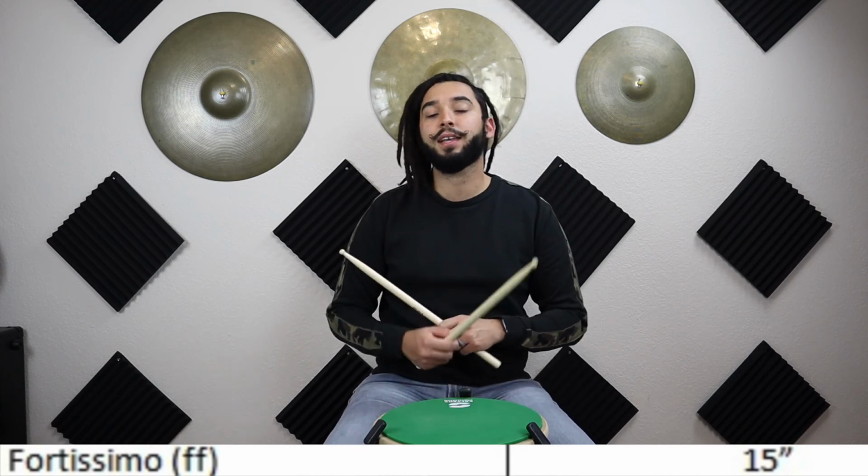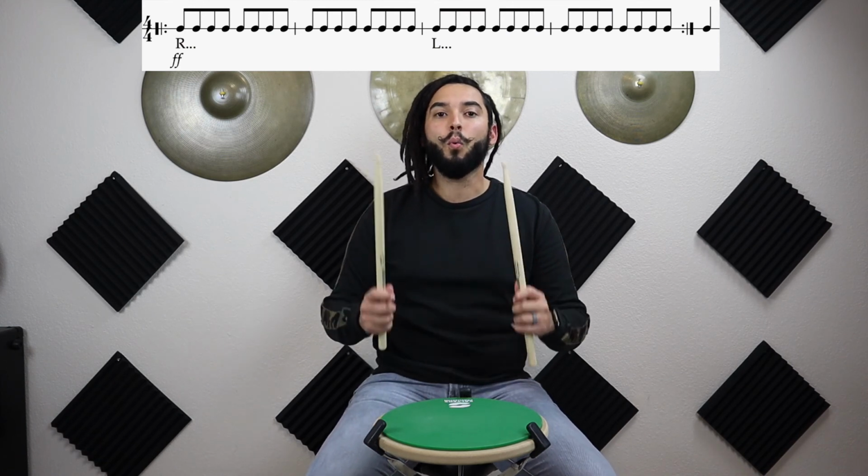You don't want to overplay your instrument. And in fact, this dynamic you won't be playing too often. You're only going to be using it whenever you're having some really big, impactful sections in your music. Alright, let's go ahead and try this one. 1, 2, ready, go.